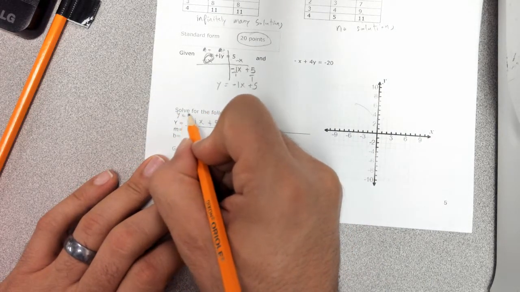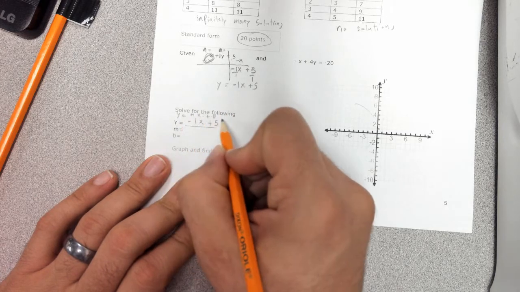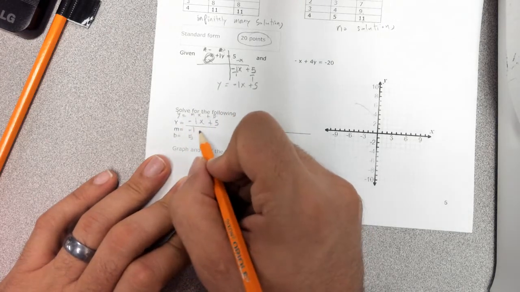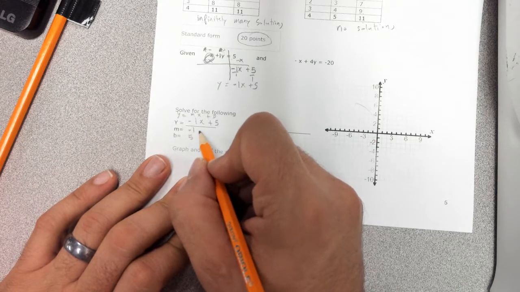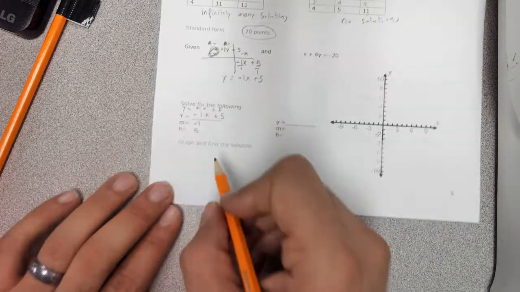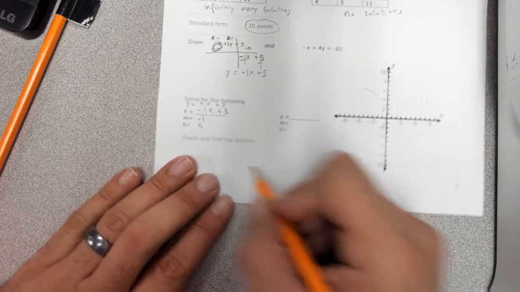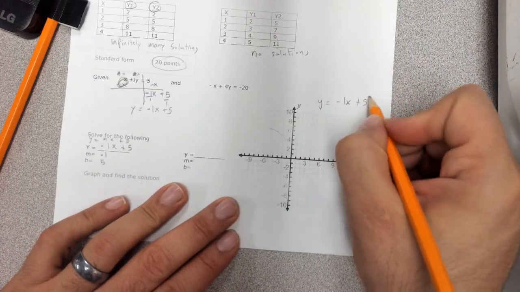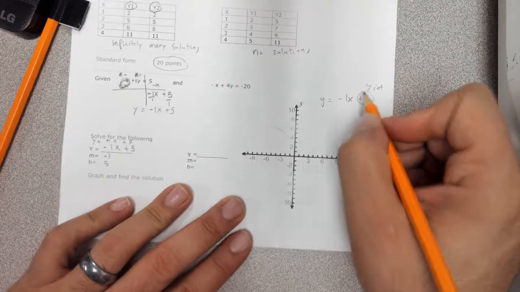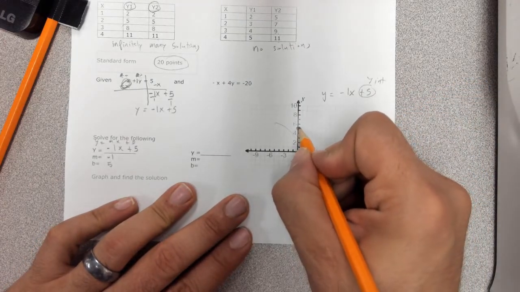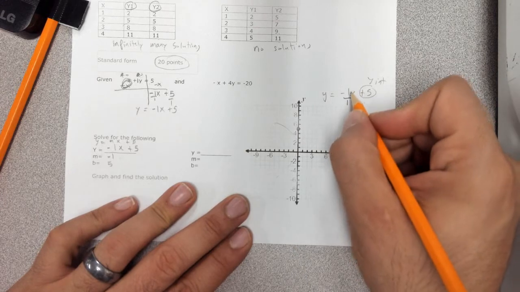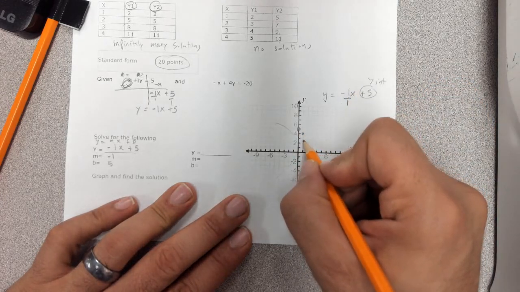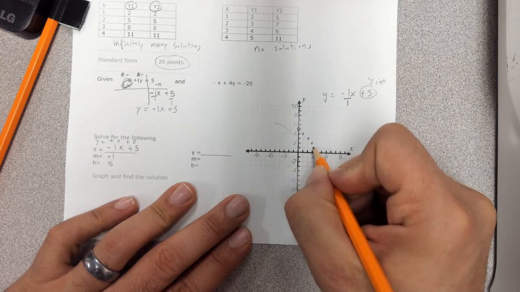Now this is y equals mx plus b. So the b is 5. The m is negative 1. Do not put a letter here. Okay, these are numbers. Now I have to graph that. So I have y equals negative 1x plus 5. This is my y-intercept. So I go to positive 5 and put a dot. My rise over run, again, when there's no number there, you put a 1, is a negative 1, which is down 1, right 1, down 1, right 1, down 1, right 1, down 1, right 1.